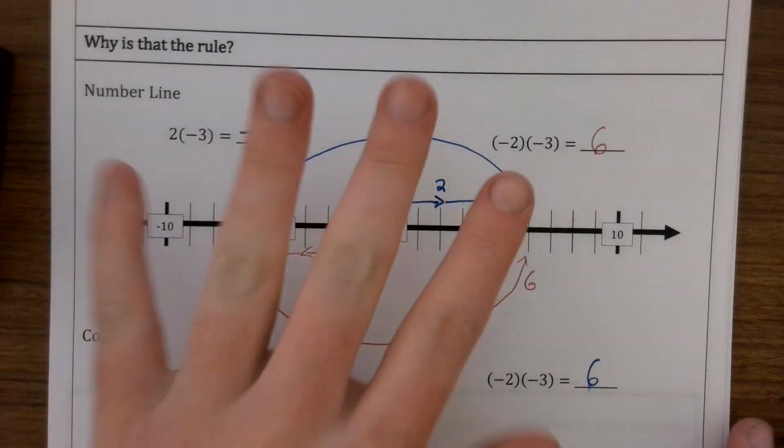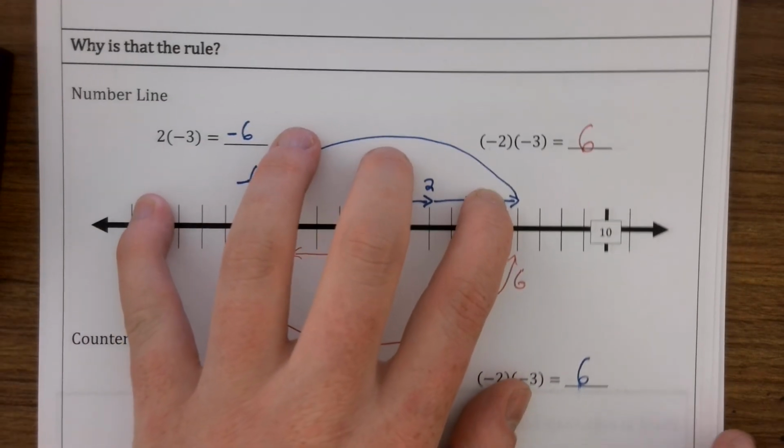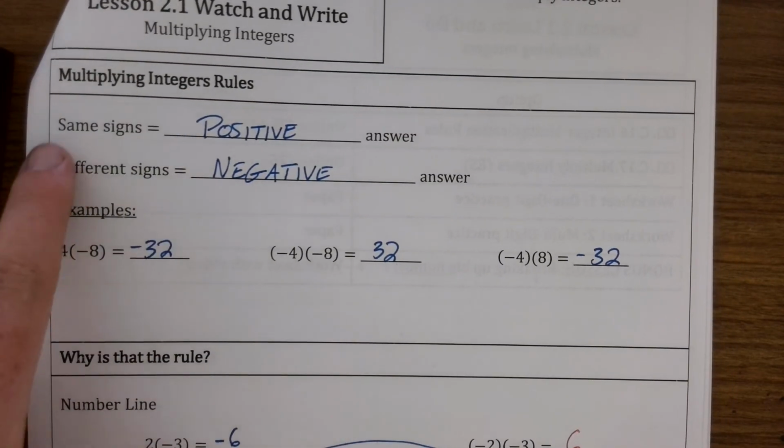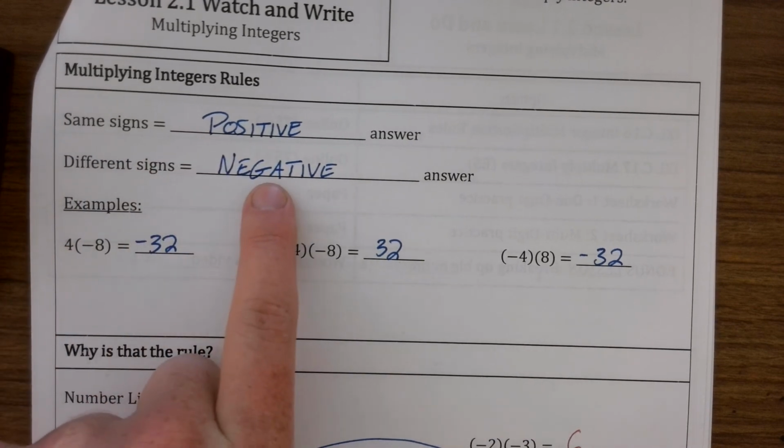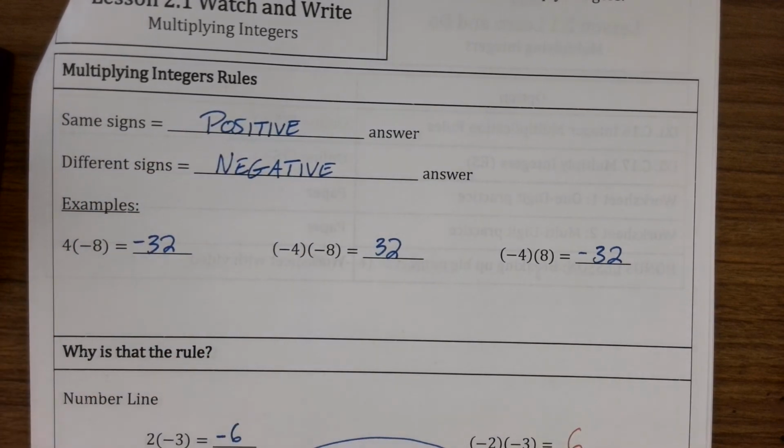Now, number line and counters are not the most helpful when it comes to working with multiplication and division. So if this piece doesn't make sense to you, that is okay. Remember these rules: same sign positive, different signs negative, and you will be A-okay. Go ahead and move on to practice, and then let me know if you have questions.